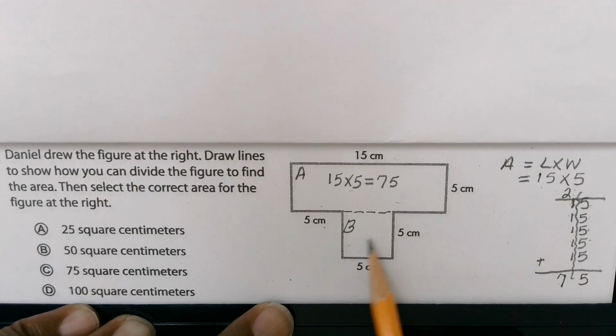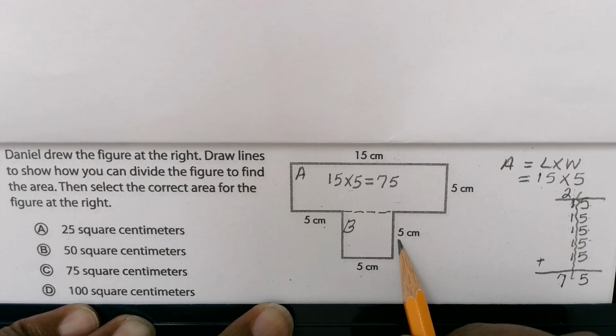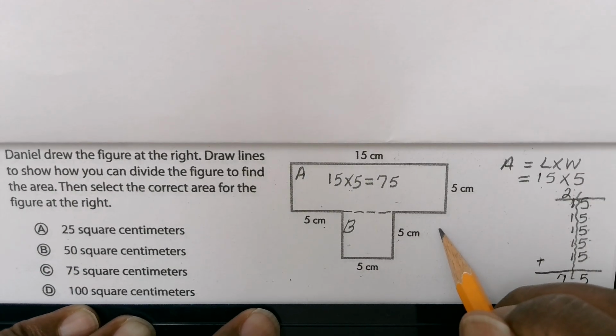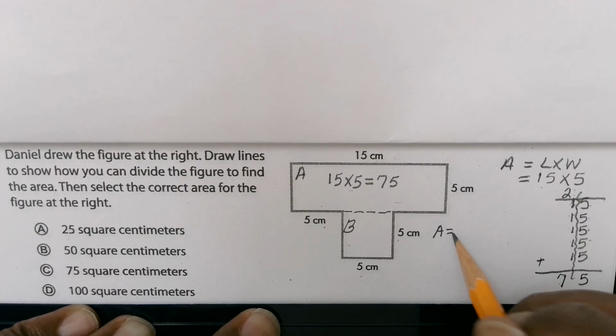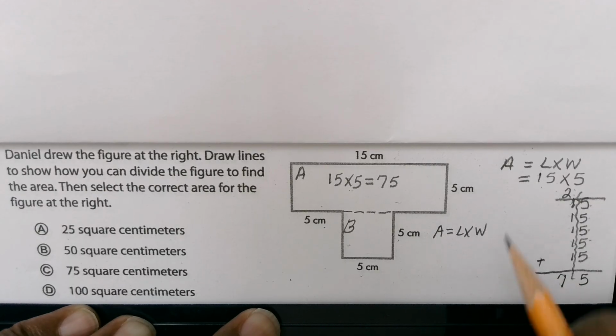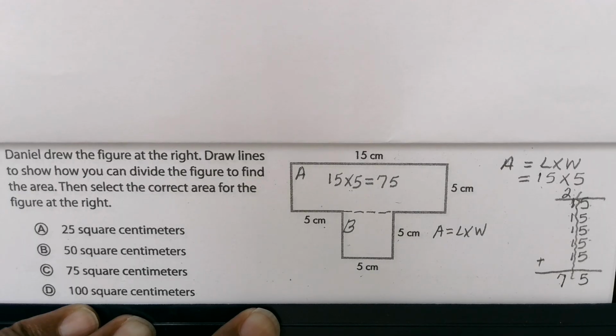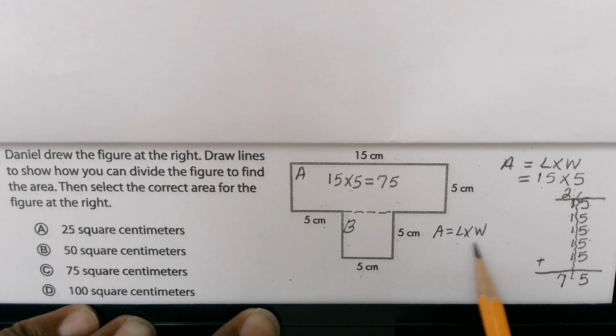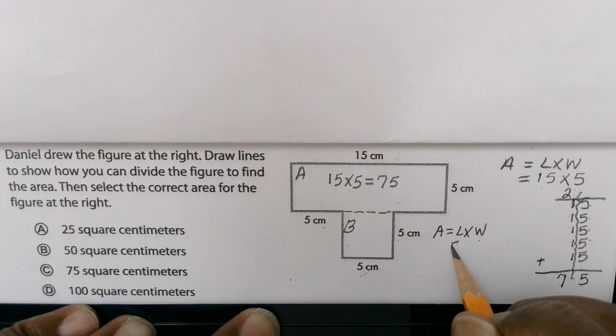Now I want to figure out the area for box B. For B, I've got a 5 and a 5. So I'm going to do the same thing again. I'm going to write A equals L times W, because I want to get used to writing that formula down. Now I replace L and W with my numbers. It doesn't matter which one you put in.